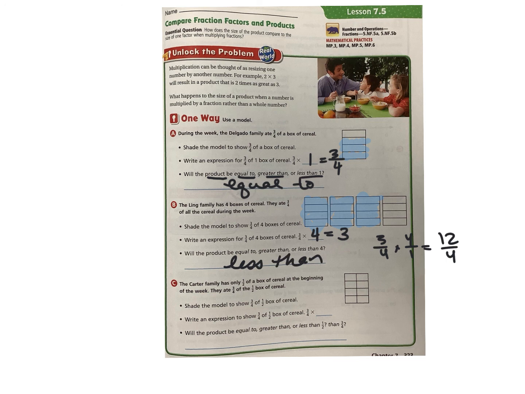So if we multiply a fraction by a whole number, the answer, the product, is going to be less than the whole number. Okay, so let's look at item C. The Carter family has only 1/2 of a box of cereal at the beginning of the week, and they ate 3/4 of the 1/2 box of cereal.